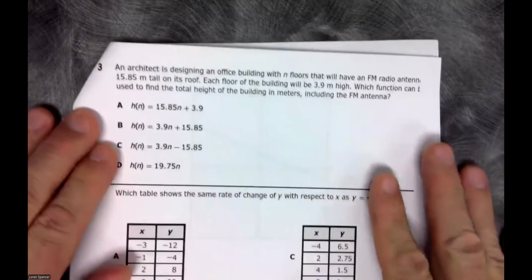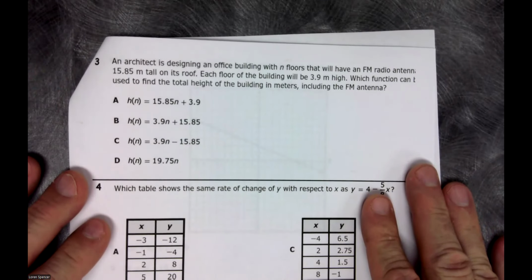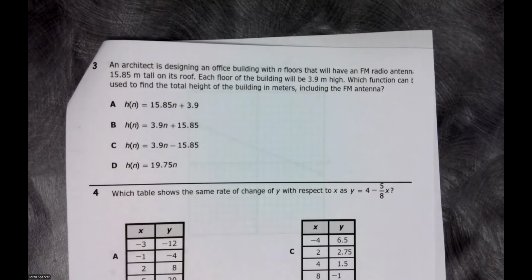An architect is designing an office building with n floors that will have an FM radio antenna 15.8 meters tall on the roof. Each floor of the building will be 3.9 meters in height. Which function can be used to find the total height of the building in meters, including the antenna?